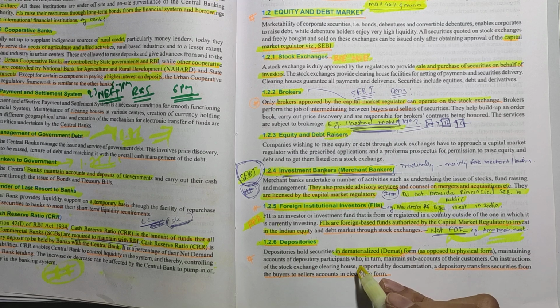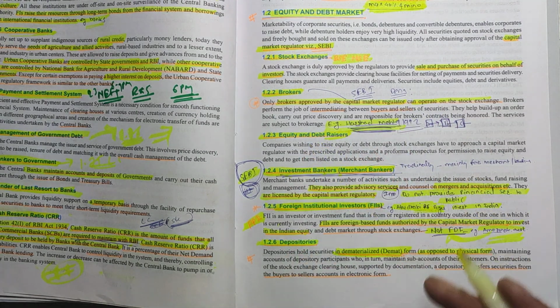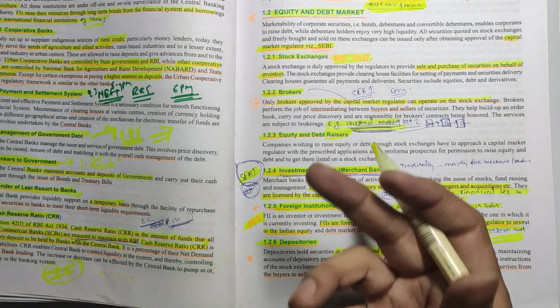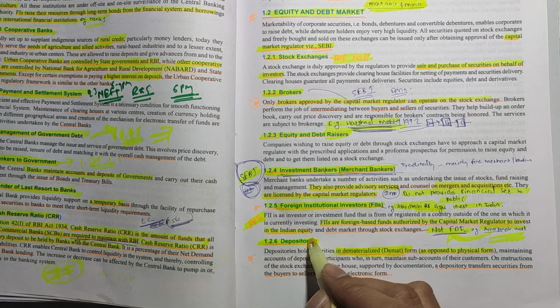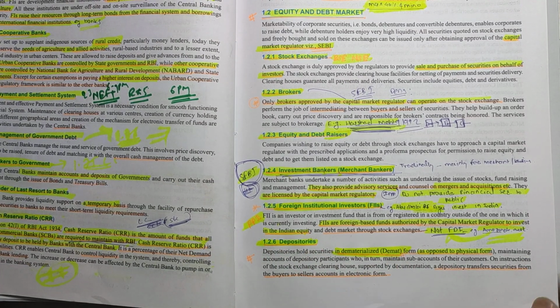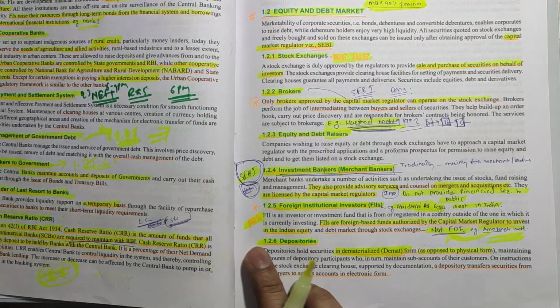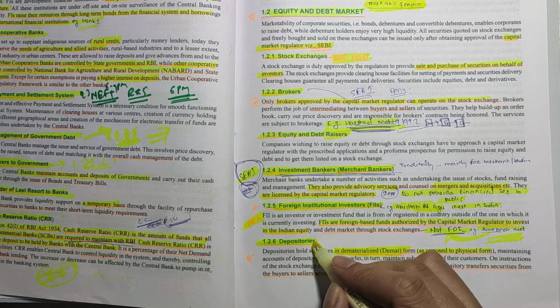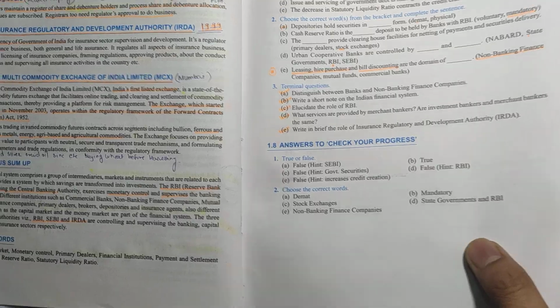That means we know how our shares are held. Simply on the mobile screen we can see how many shares we are holding. That means we don't have any physical form of shares or paper like that, right? It is just a demat form, the dematerialized form. That is the basic thing you have to remember. For example, a depository is the demat account, so you can easily remember. And how are depositories regulated? These are again regulated by SEBI, the capital market regulator.